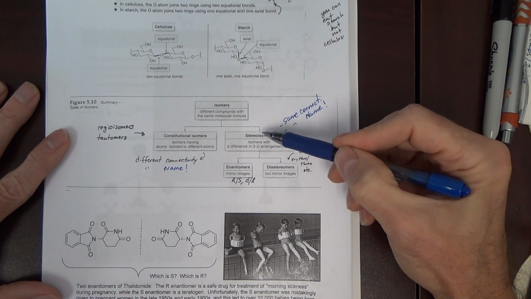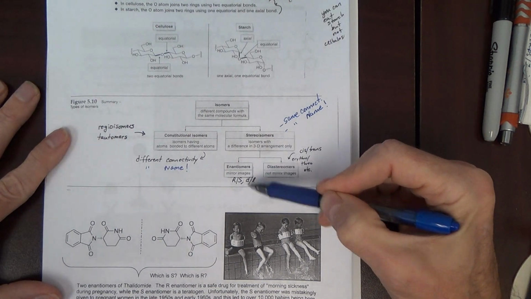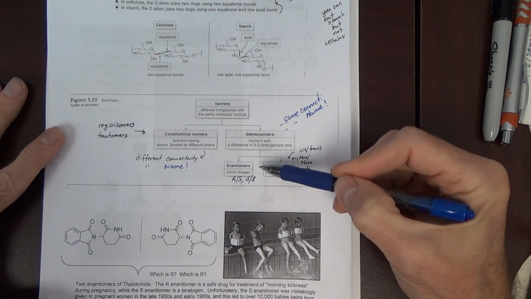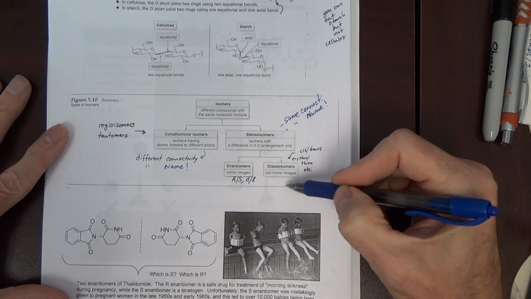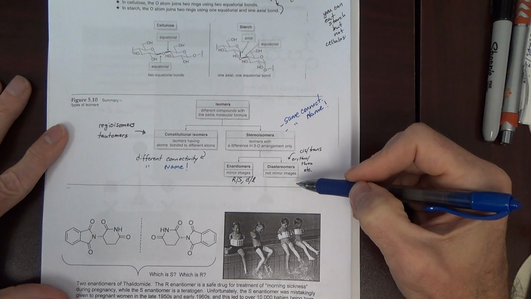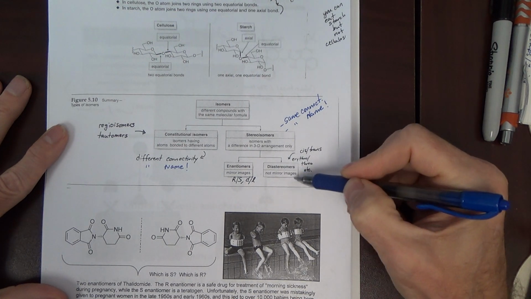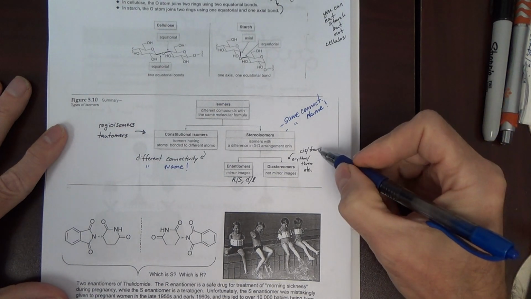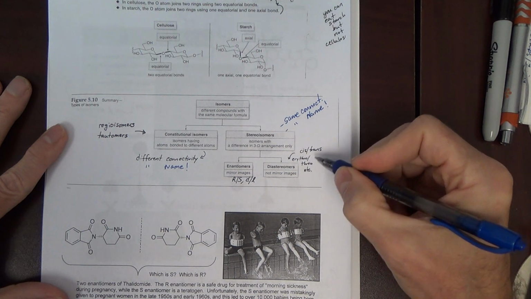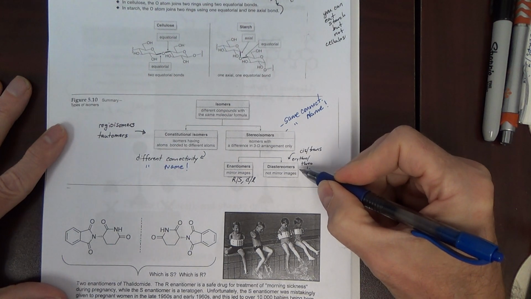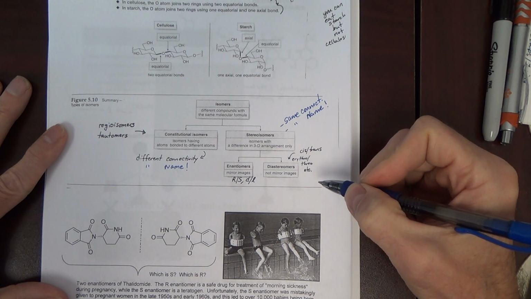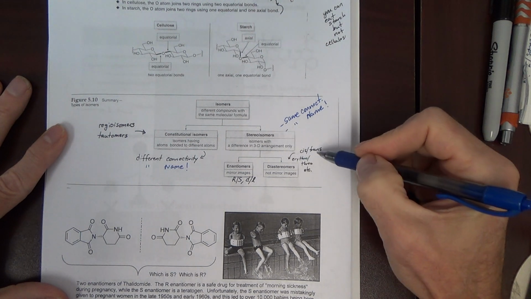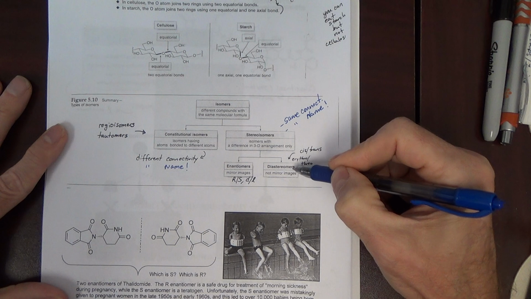Now there are actually two types of stereoisomers. Enantiomers, which are mirror images, and which we will begin talking about very shortly, or stereoisomers that are not mirror images. Those are called diastereomers. And actually cis and trans is a type of diastereomer. Those are diastereomers, a diastereomeric relationship. Make sure you understand why cis and trans are considered diastereomers.